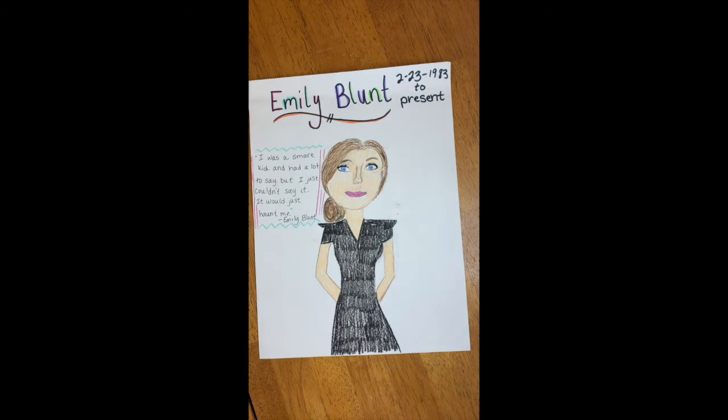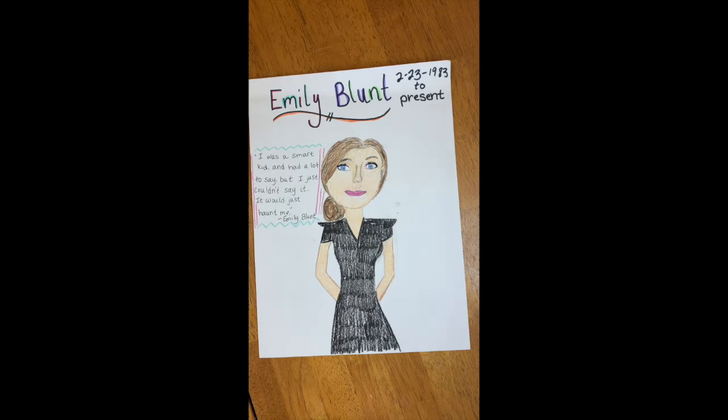Okay, so here is an example of the poster that I did with Emily Blunt. You can see I wrote her name in bright, colorful letters. I have her birthday to when she is currently still alive. And I actually was able to find a quote from Emily Blunt about stuttering. So that is part 1. Remember, there are 2 parts, a poster part and a biography part. So this is an example of the poster.